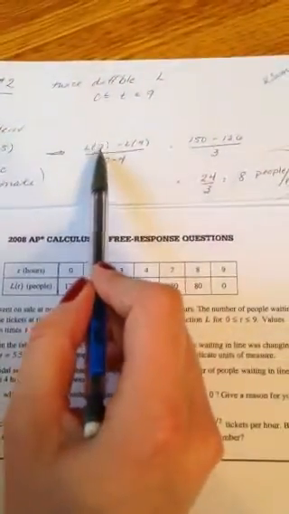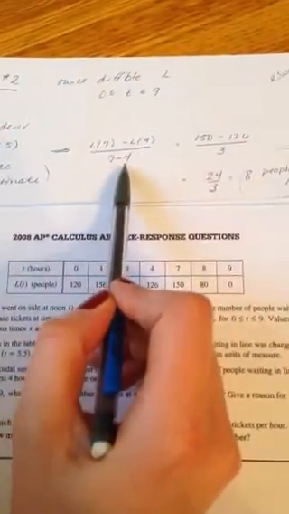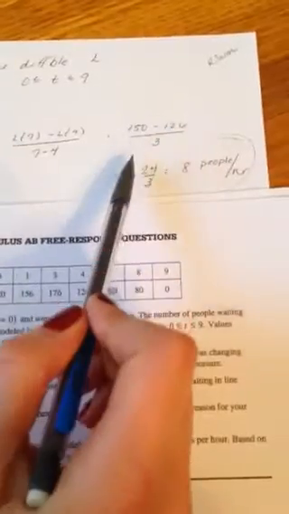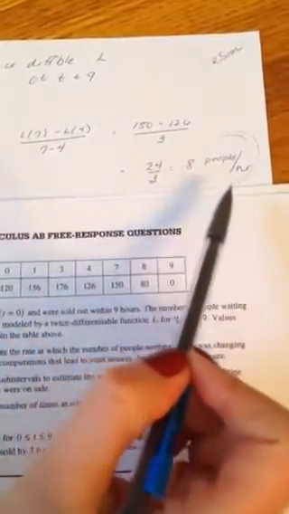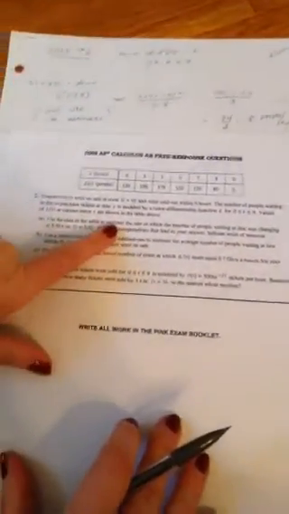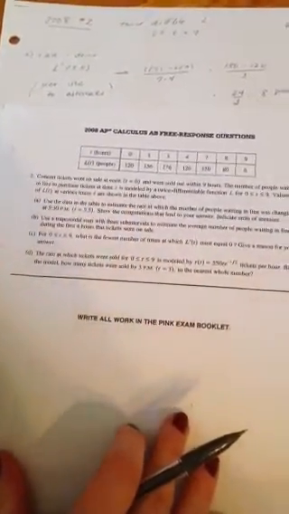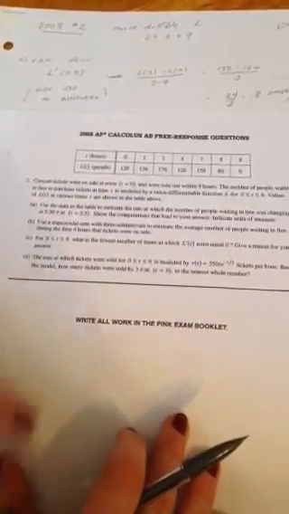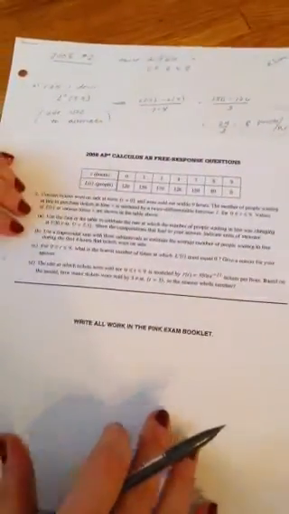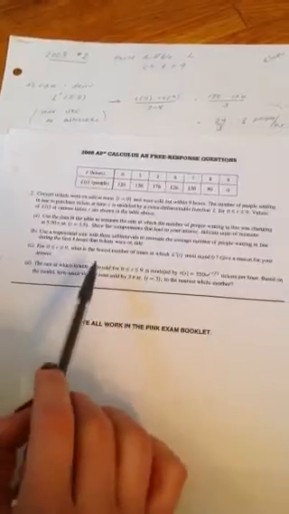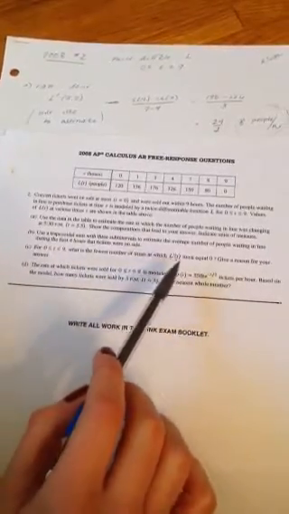So I'm going to do L of 7 minus L of 4 over 7 minus 4 and get these values from the table to find the average, which is about 8 people per hour. And remember, the question said in part A that you are estimating. So that's a clue that you're not going to have an exact derivative. So there we go.